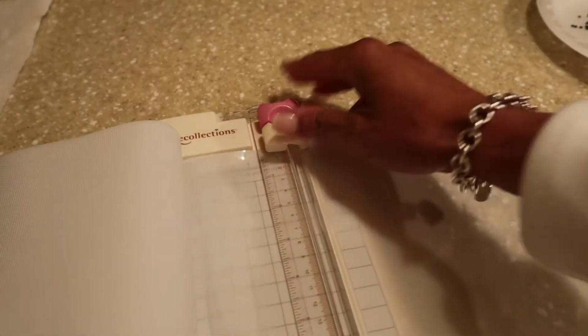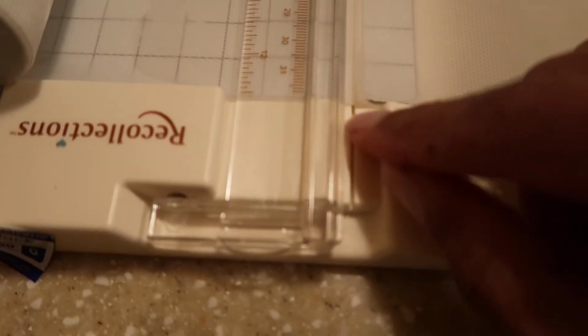So now I am going to put it in my cutter right here and just cut it to where it needs to be cut to. So as you guys can see, it's right where it needs to be.